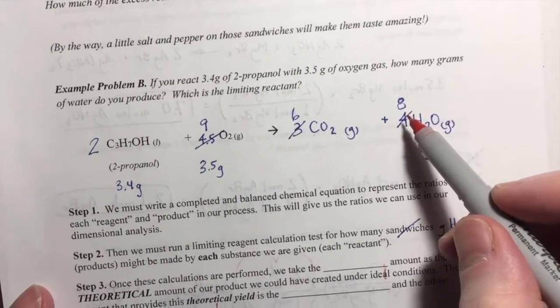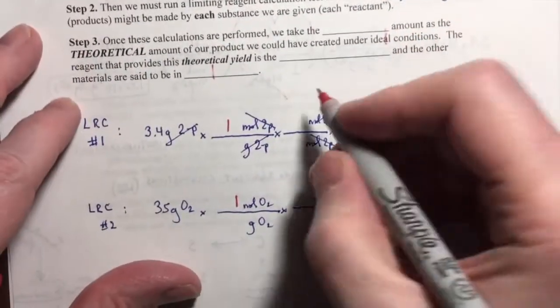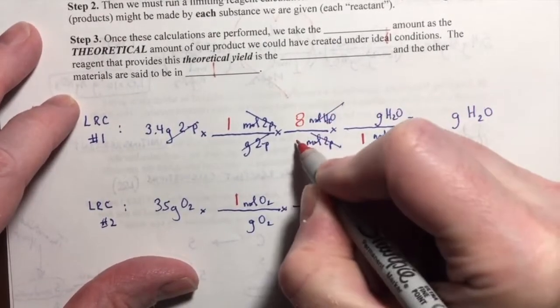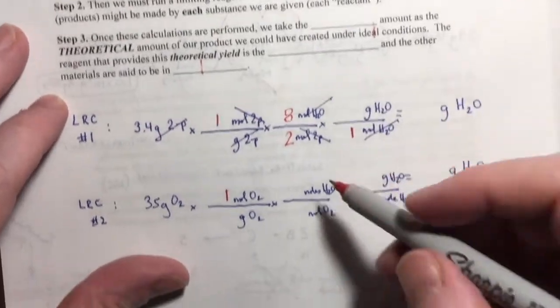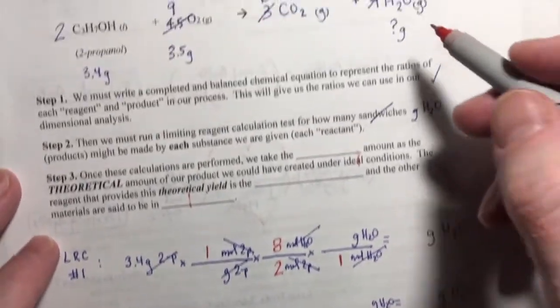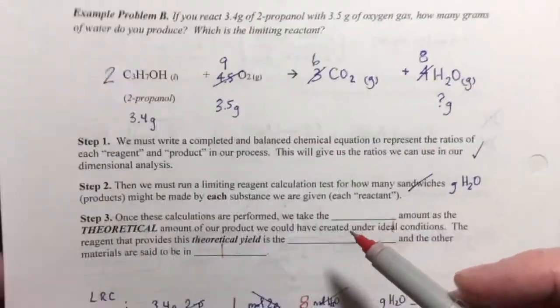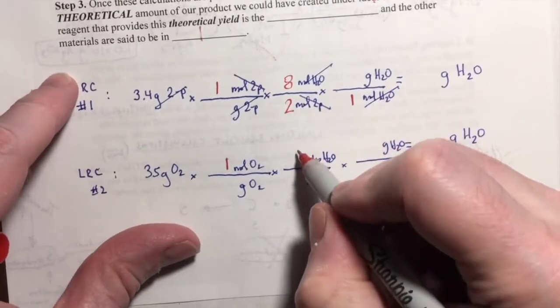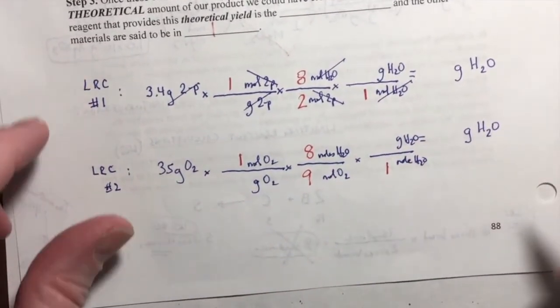It's 8 moles of H2O for every 2 moles of 2-propanol. And for the bottom one down here, it's water to oxygen, so 8 moles of water to 9 moles of oxygen.